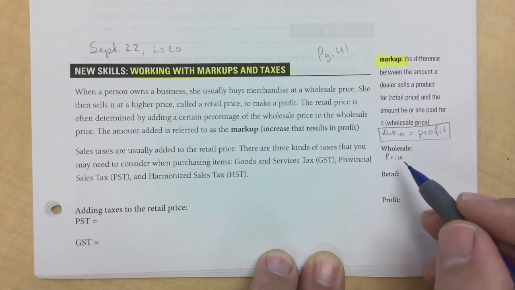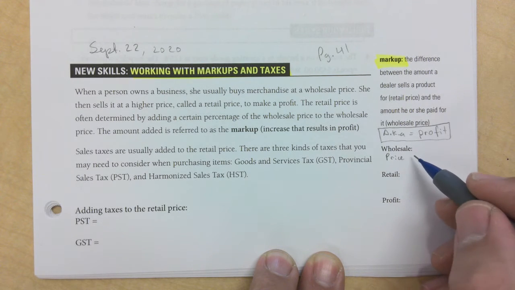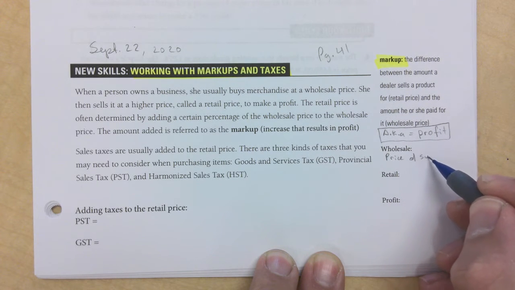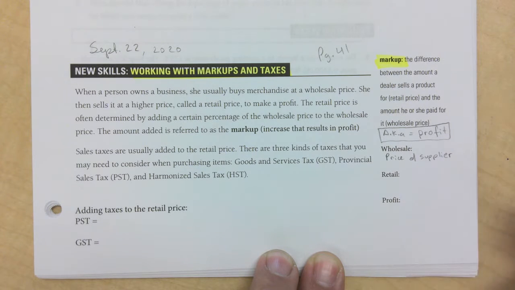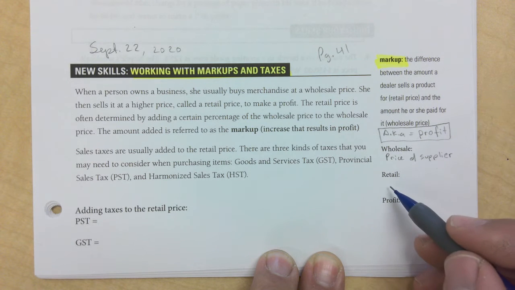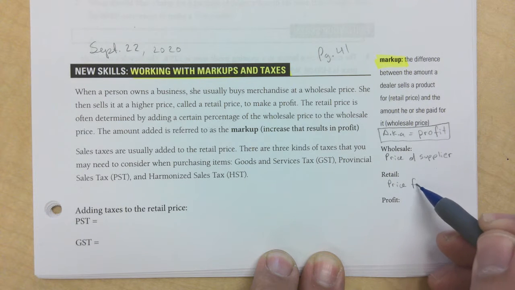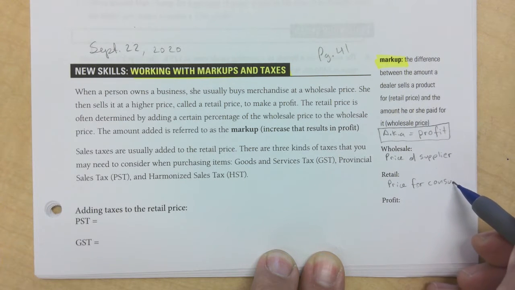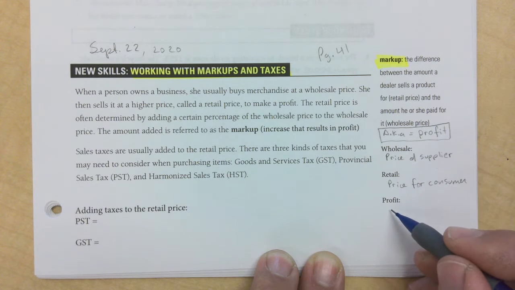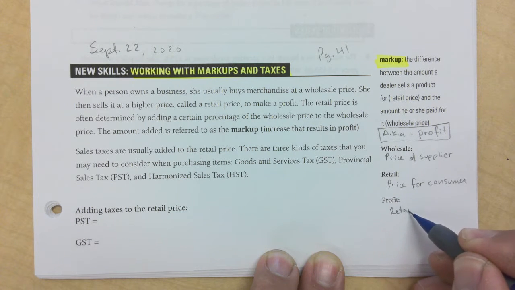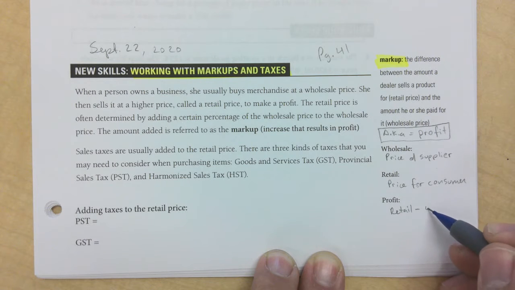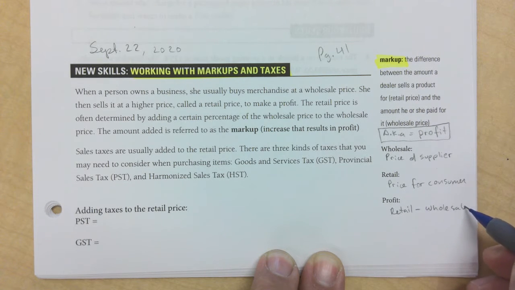Okay, so wholesale price is the price of the supplier. So you're a supplier. If you have a company, they sell it to you at wholesale. Retail is the price for the consumer. Okay, profit would be retail minus wholesale. Right? If you think of it that way, that is the profit. That's also known as the markup. Okay.